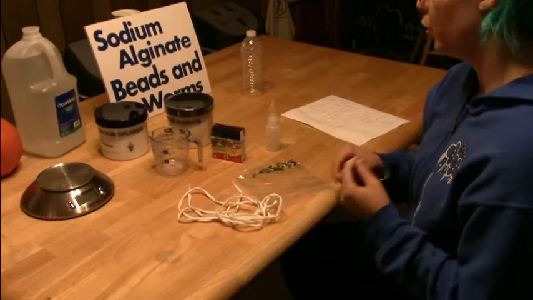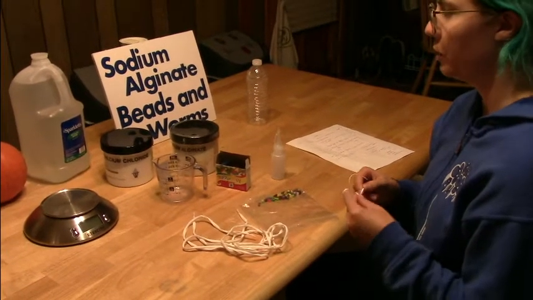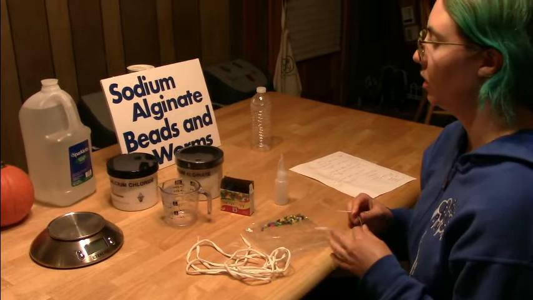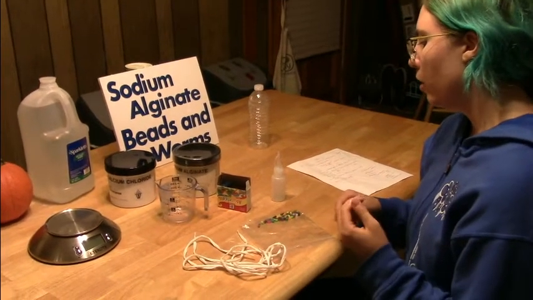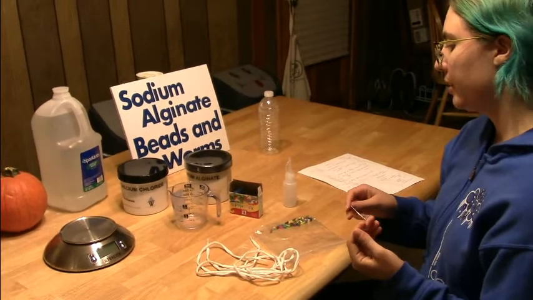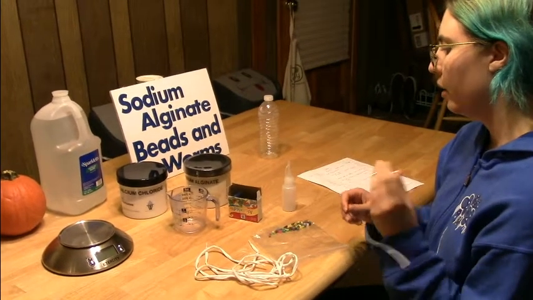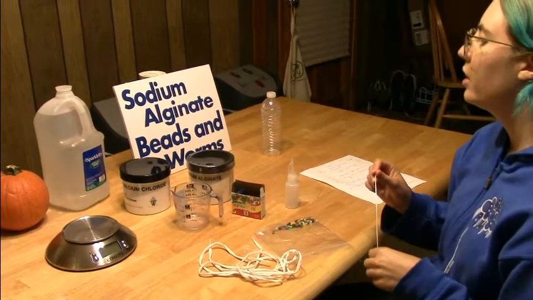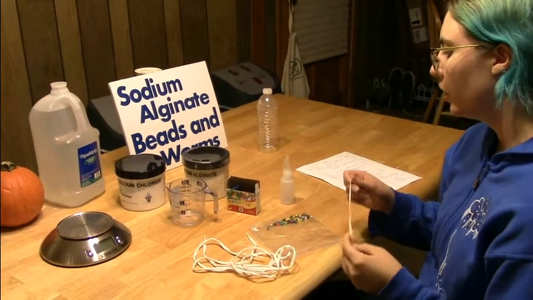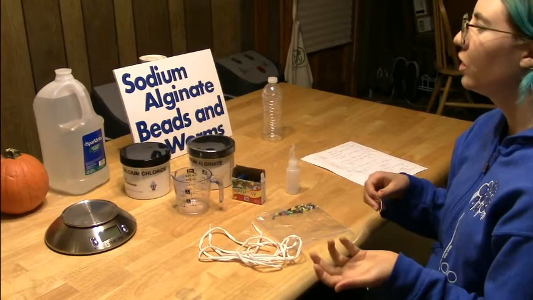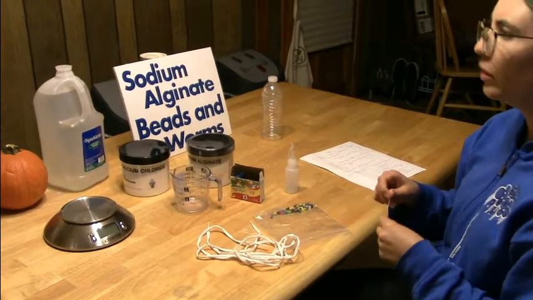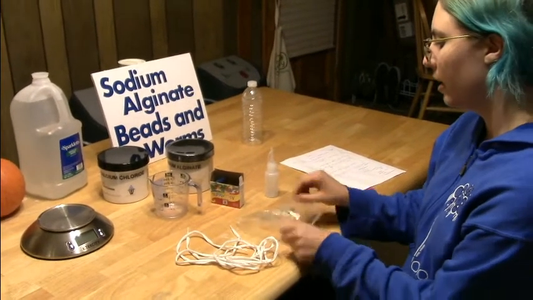I'm going to go over what different age groups might know about the sodium alginate beads and worms lab. One of the things that can be discussed is that sodium alginate is a polymer reaction. First off, middle school and elementary students are not really going to know a lot about polymers yet.